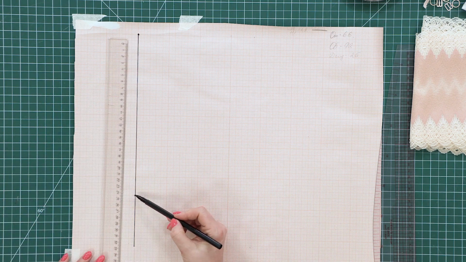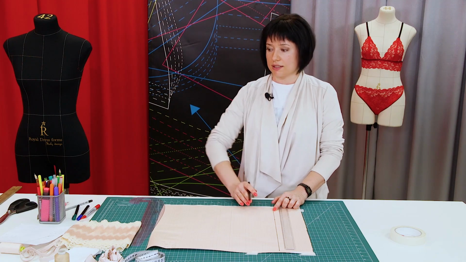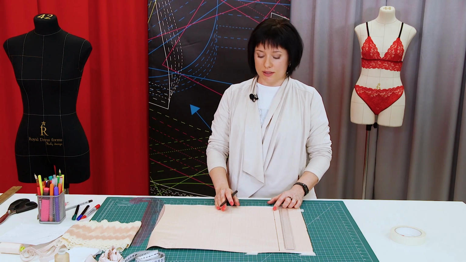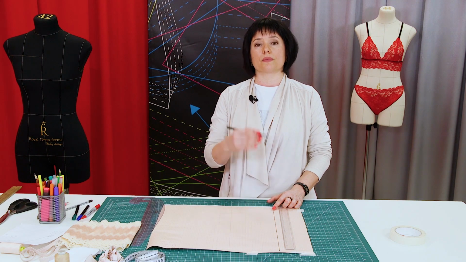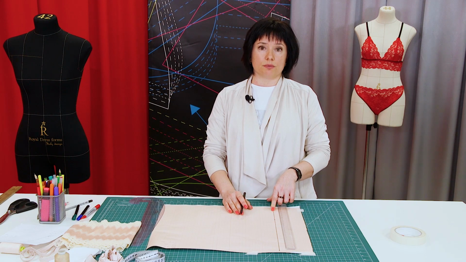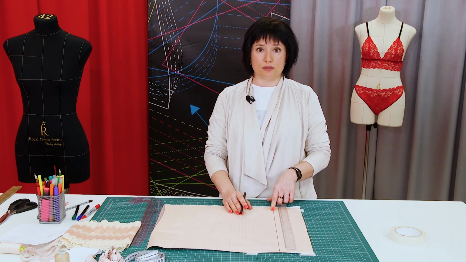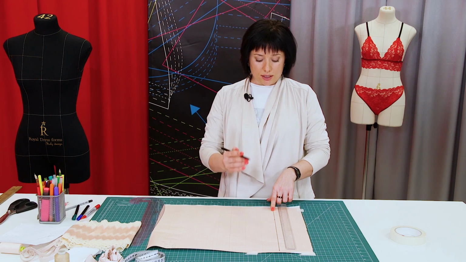Now we need to postpone the length of the gusset from the obtained second point. It is calculated as follows. Divide the girth of the thigh by 10 and subtract 2 centimeters. 2 centimeters is a constant value for all sizes.